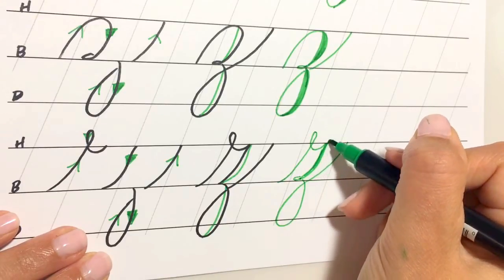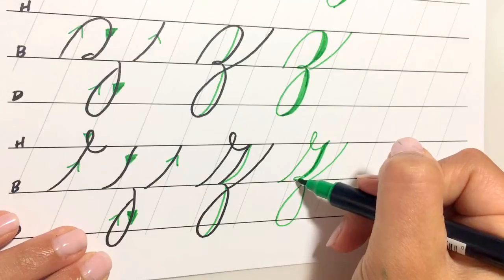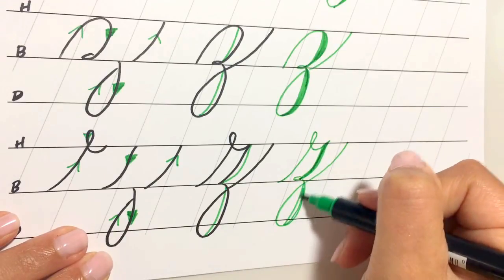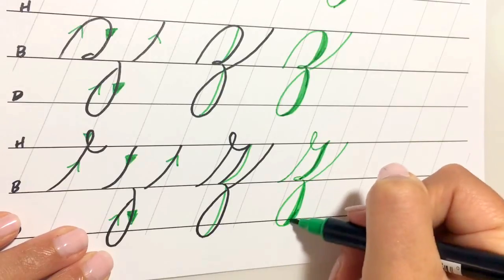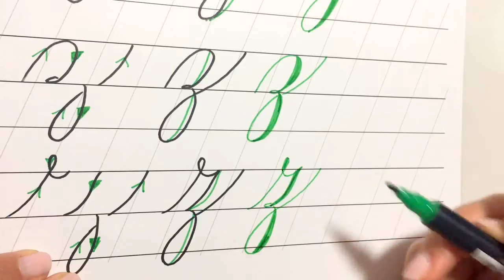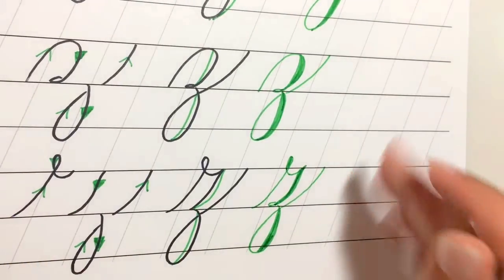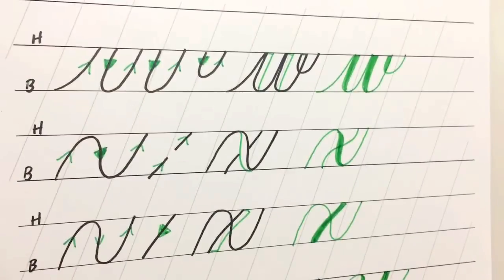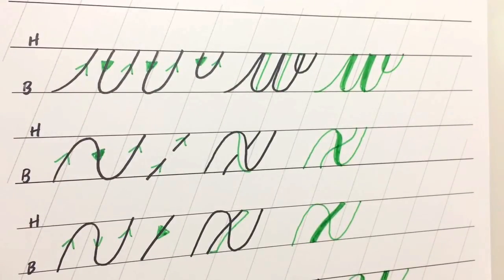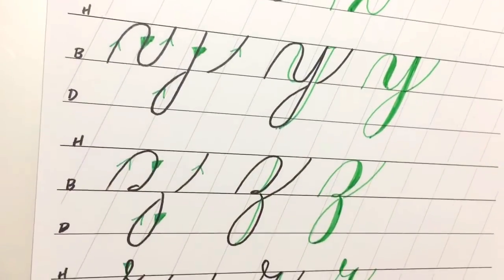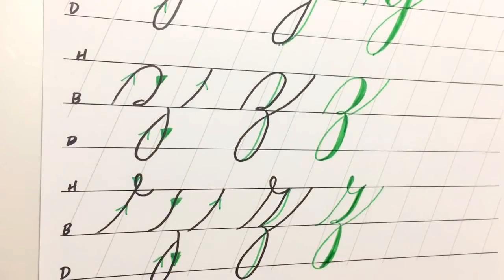Add some shade right here. If you make a small loop right here, you don't fill it in. And then you can add some shading on the bottom loop. And then up here, usually I fill it in. Okay, so that's the last letter. So again, W is pretty similar to U. There's two ways to write the X. And then we have Y and two ways to write Z.